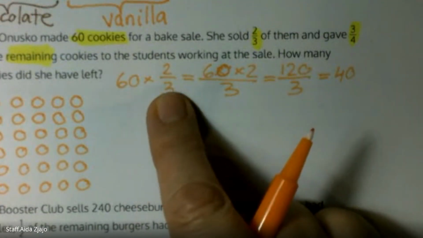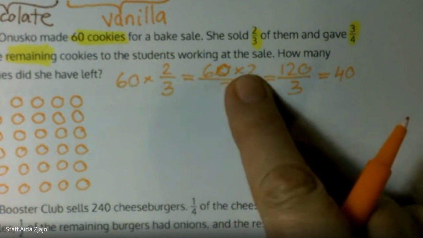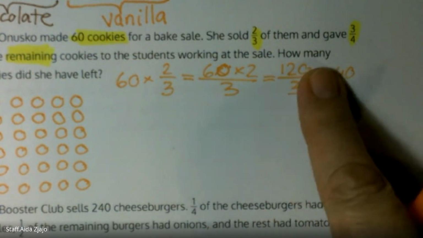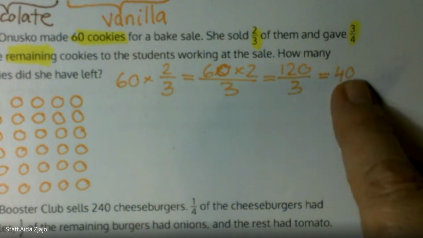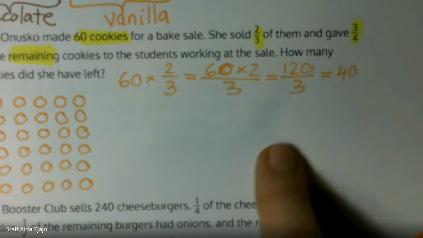60 times 2/3, or 2/3 of 60. 60 times 2 divided by 3 is 120 divided by 3. And then there is 3 times 40 makes 120. So in 2/3, there are 40 cookies.